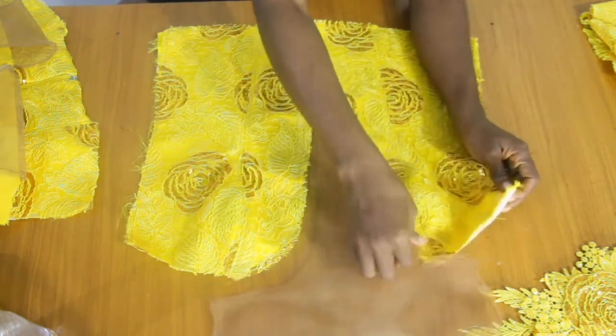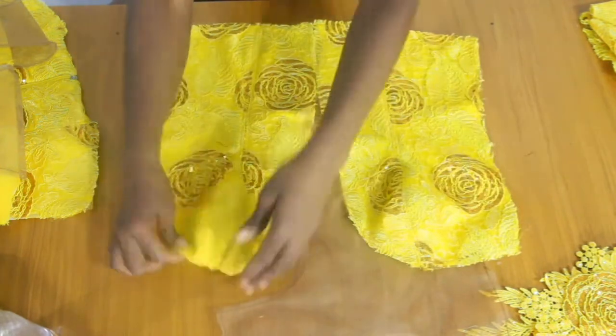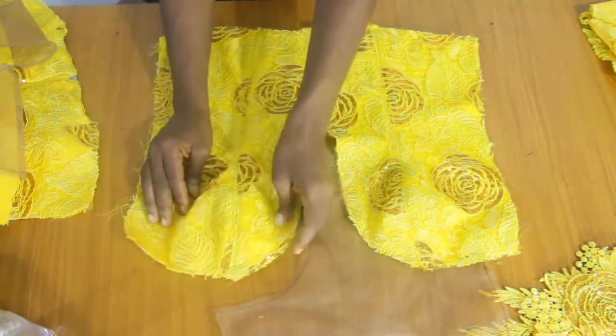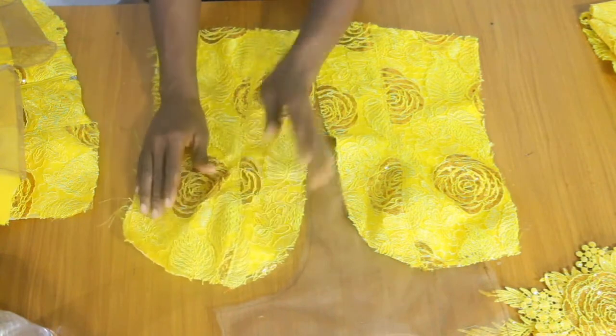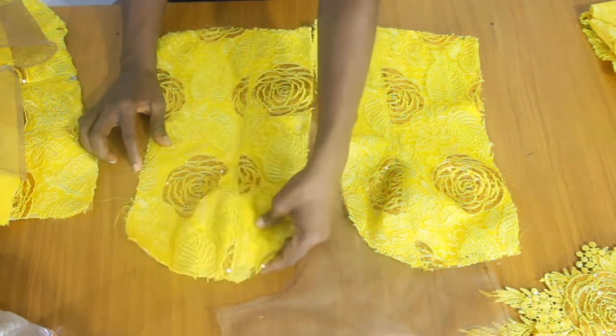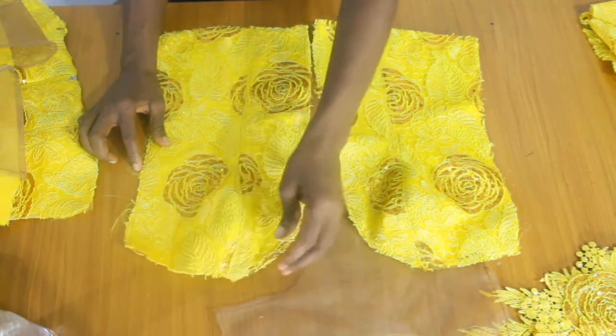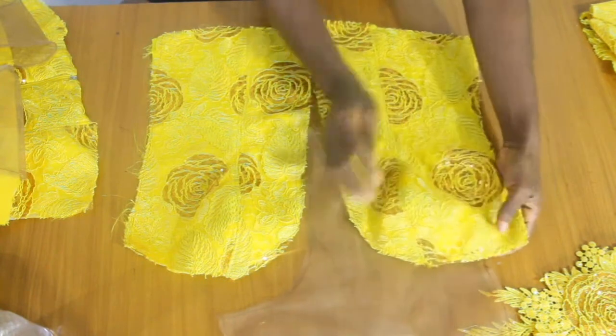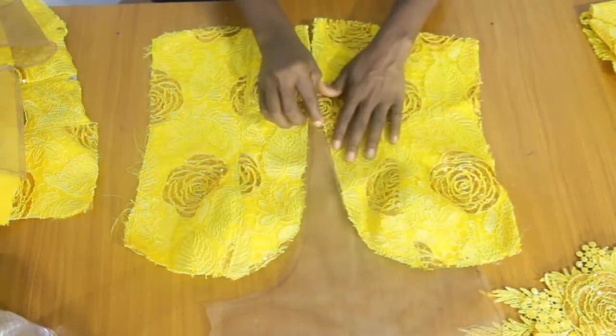Then the bust also. If you watch the video on how to cut a bustier, I put wording in the bust area. Like I always say, you can put wording or you can put ready-made breast pad, but this one I just don't bother. But for yours, you can always do that.